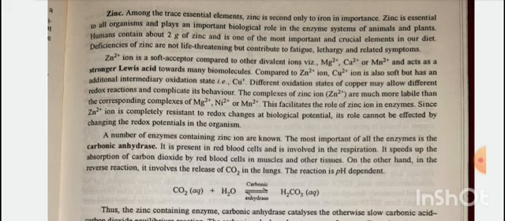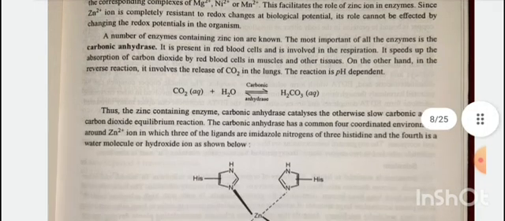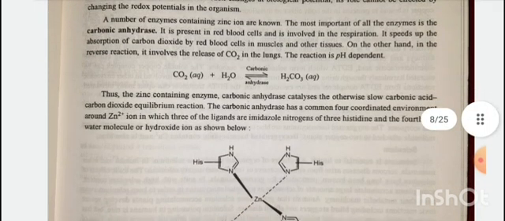It speeds up the absorption of carbon dioxide by red blood cells in muscles and other tissues. On the other hand, in the reverse reaction, it is involved in releasing CO2 in the lungs. The reaction is pH dependent. CO2 (aq) plus H2O in equilibrium gives H2CO3 (aq). Thus, the zinc containing enzyme carbonic anhydrase catalyzes the otherwise slow carbonic acid carbon dioxide equilibrium reaction.